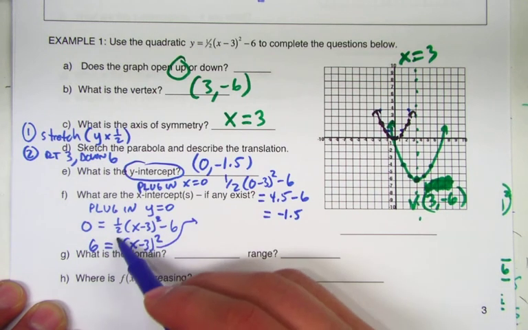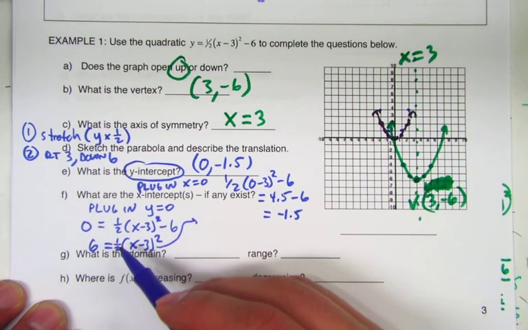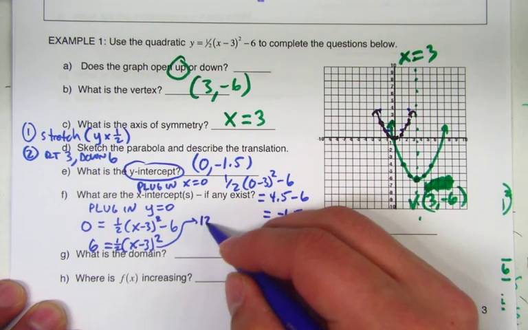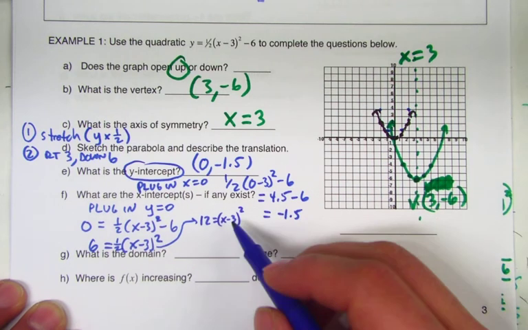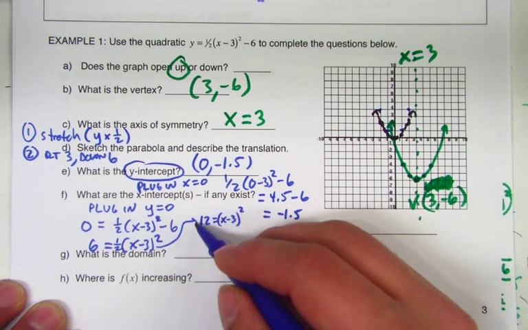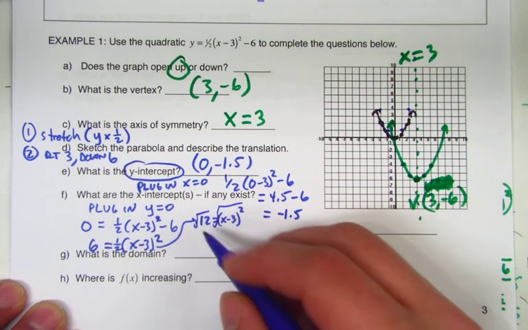And then, that 1/2 is still there. To get rid of the 1/2, you can double or multiply both sides by 2. So now I get 12 equals x minus 3 squared. And now to get rid of the square, you're going to want to square root both sides.